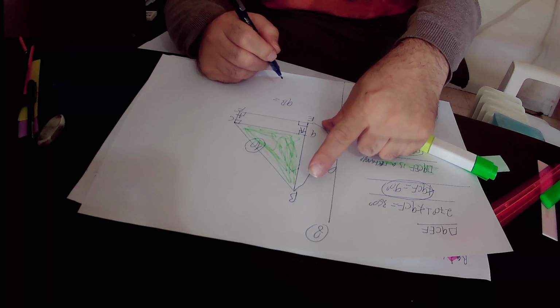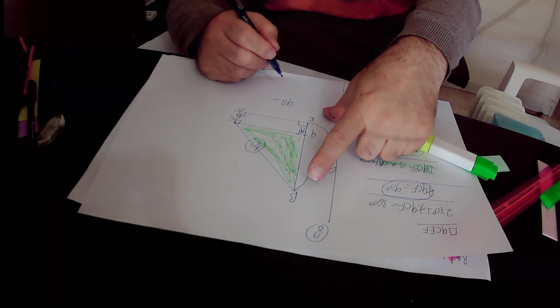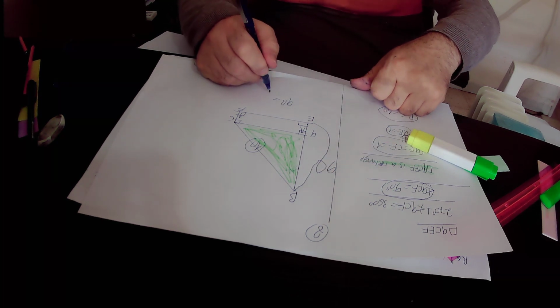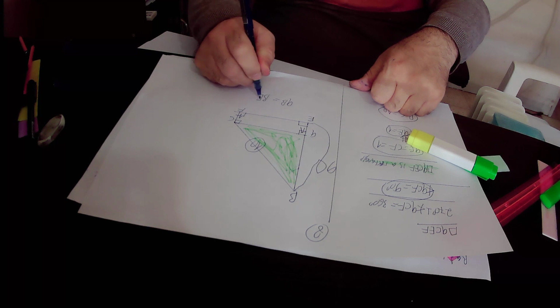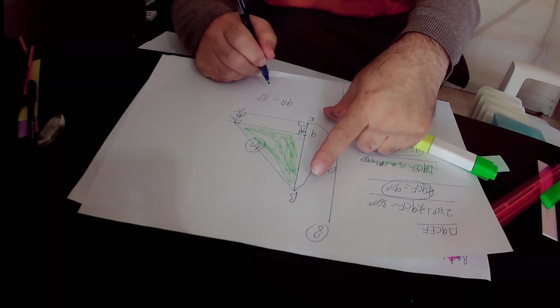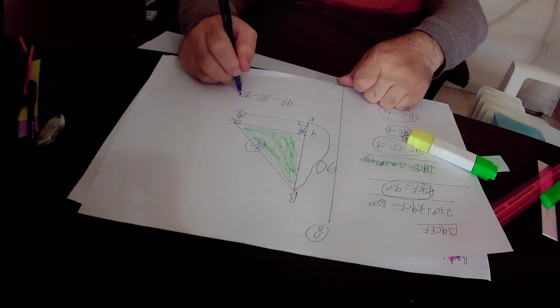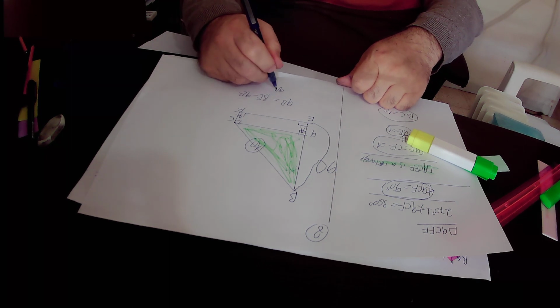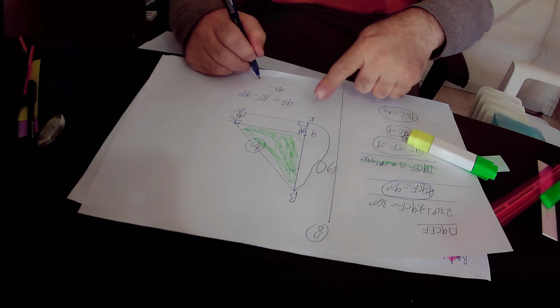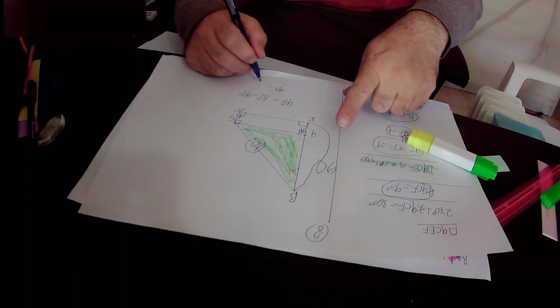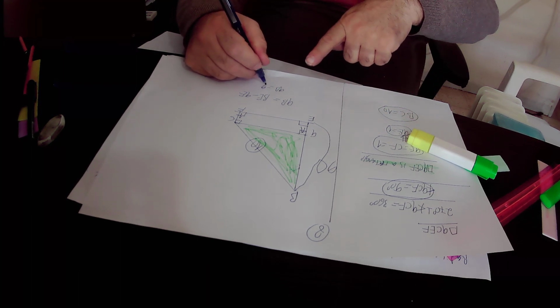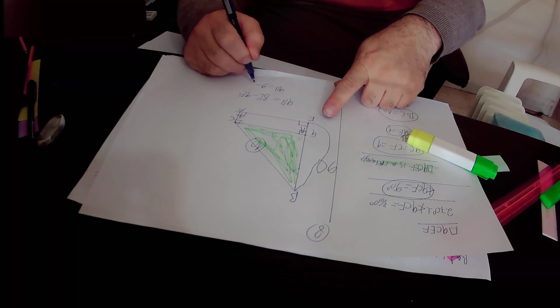BQ equals BE minus QE, where BE is the radius of the circle, equal to 9 units, minus QE, which is equal to 1.